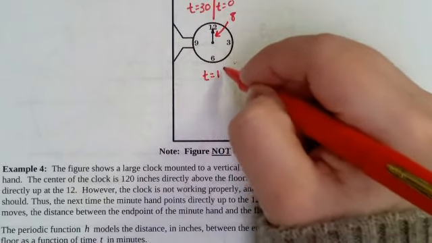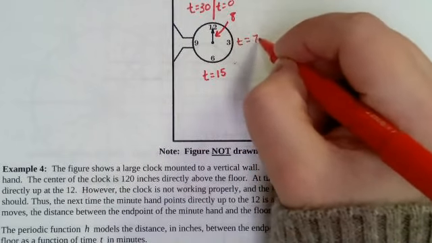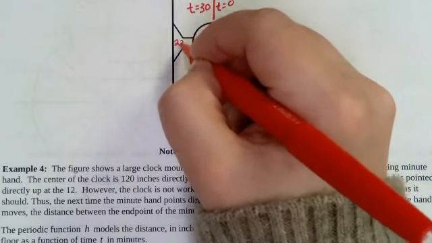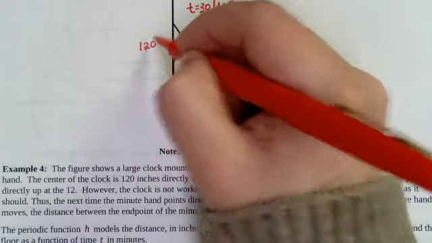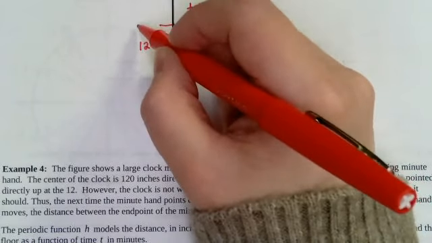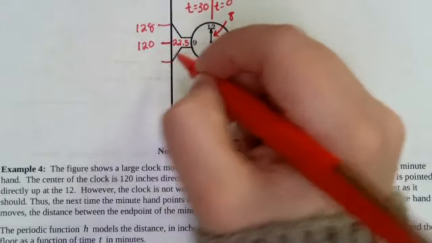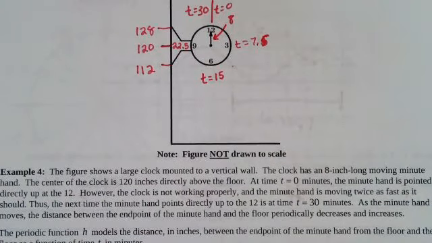So down here would be T of 15. That would make this one T of 7.5, and this guy over here, 22.5. Also, we had heights. This was 120 inches above. If this was pointing up, then the hand is actually at 128 because of that radius being 8. And if it was pointing down, the height of it was 112. So these are all the things that we talked about last time, but we do have a slightly different scenario.